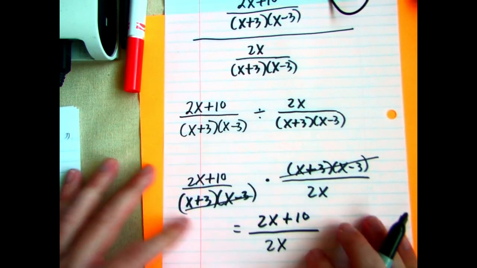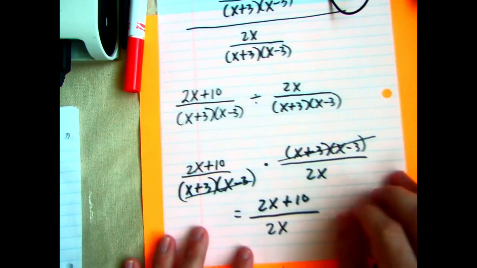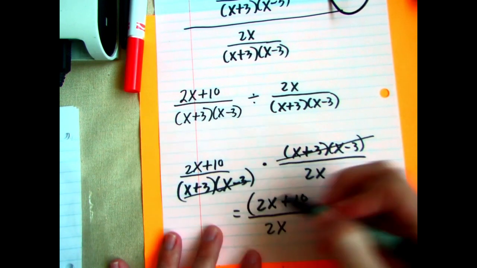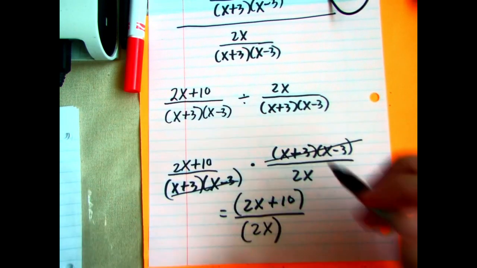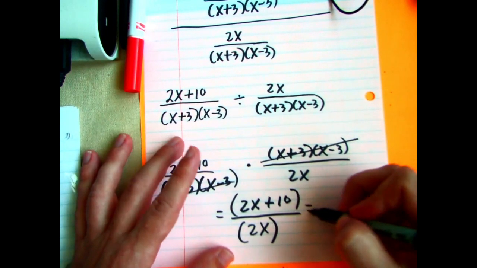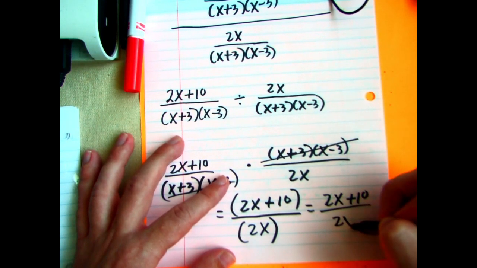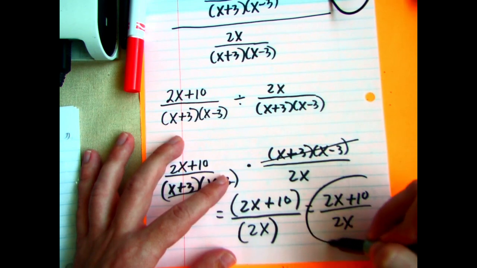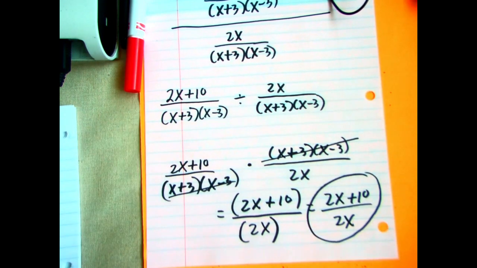Alright, so after the cancellation, we're left with 2x plus 10 over 2x. We're not going to cancel those 2x's, right? Because if you recall, there's these bubbles around the numerator and denominator. And if the bubbles aren't the same, we can't cancel. So please don't cancel that 2x. So it would appear this is the final answer.